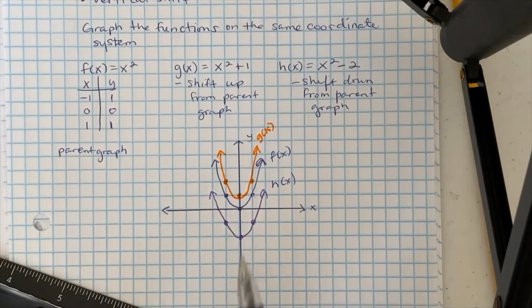Another thing to remember is that the x coordinates did not change for any of our functions. The only thing that's changing is the y value.